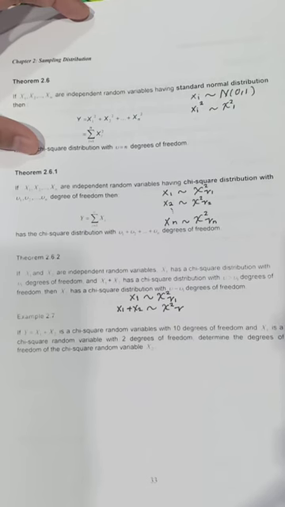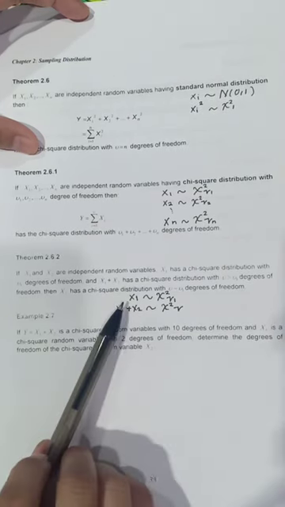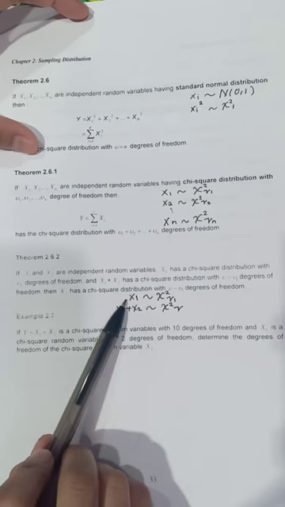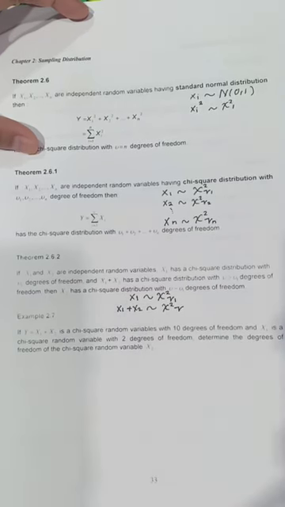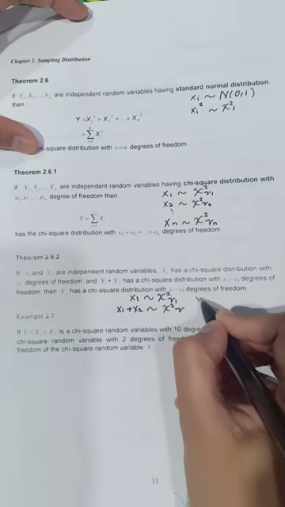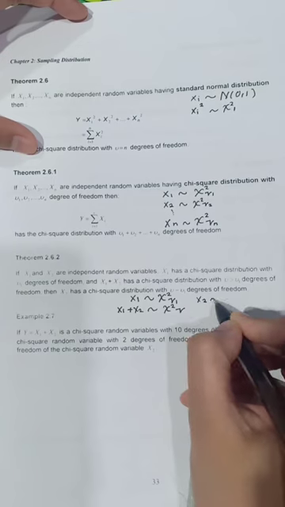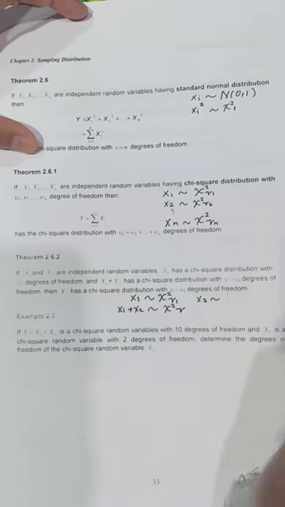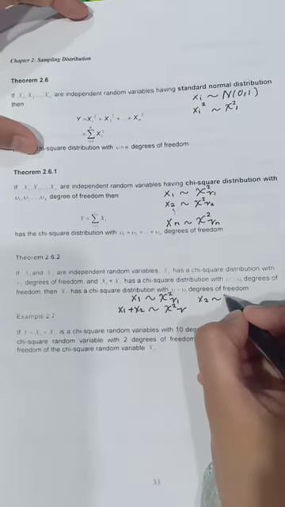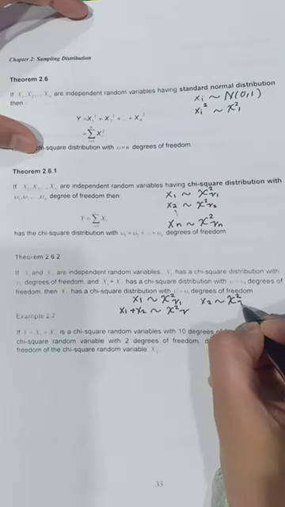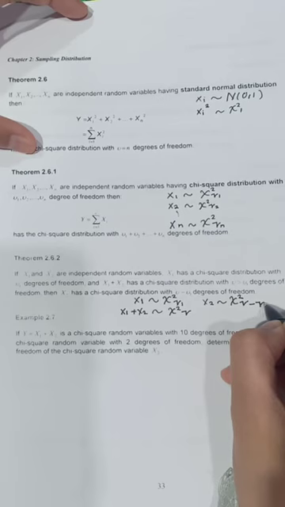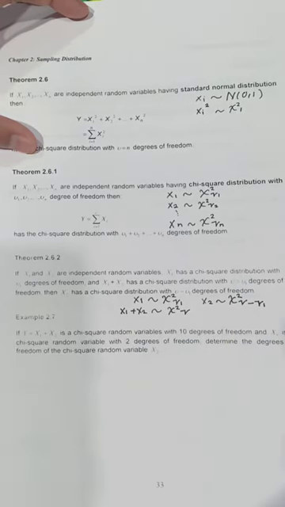So according to the theorem, if we know the distribution of X1 and X1 plus X2, we can automatically say that X2 will also have a chi-square distribution with nu minus nu1 degrees of freedom.